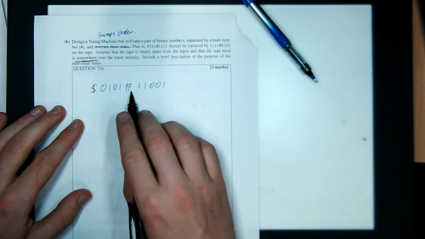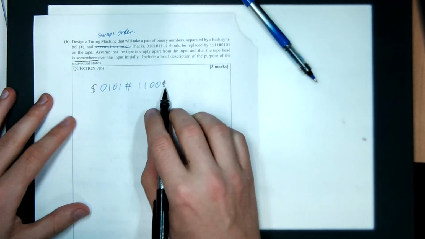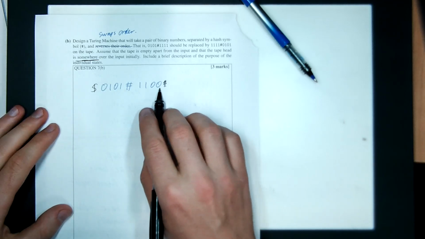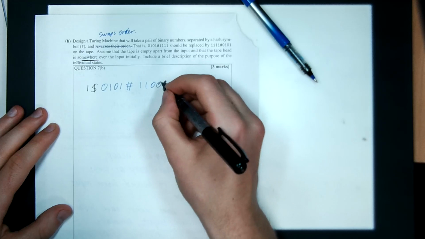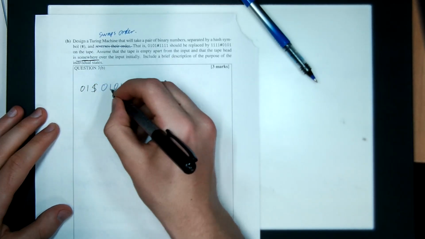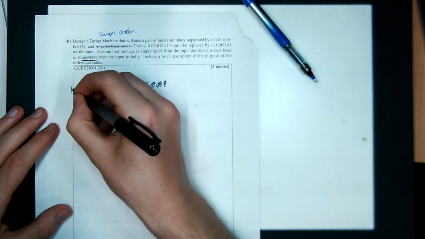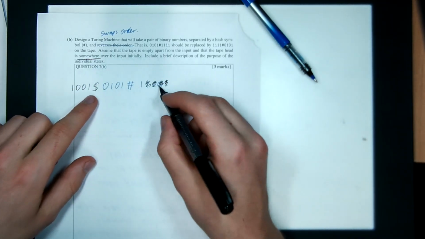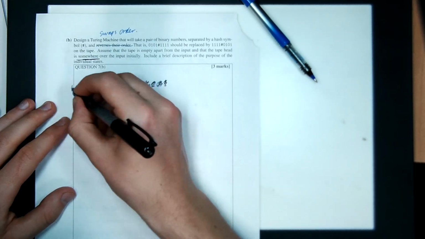So I go all the way to the right until I see a blank, then move left, destroy the 1, remember that I destroyed the 1, and then put the 1 over here. Move back, destroy the 0, put the 0 here, destroy the 0, destroy the 1. And using a dollar sign is easy because you should keep going until you see the dollar, right? See the 1, put the 1 here.